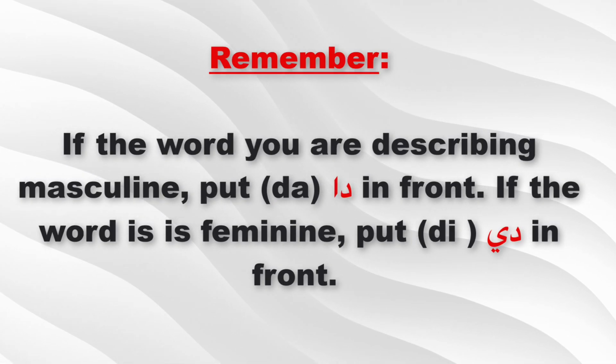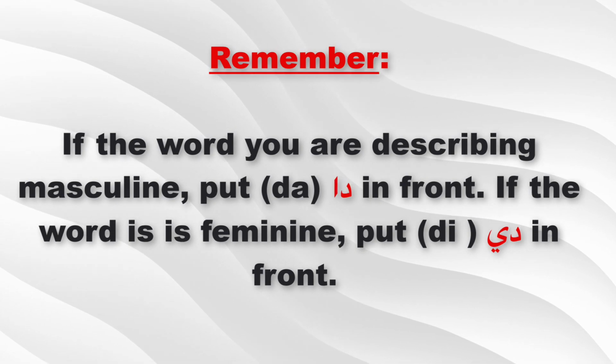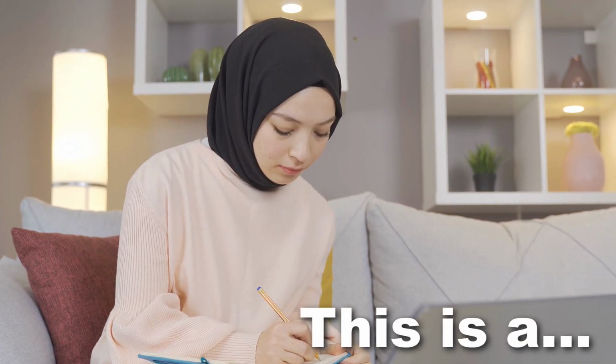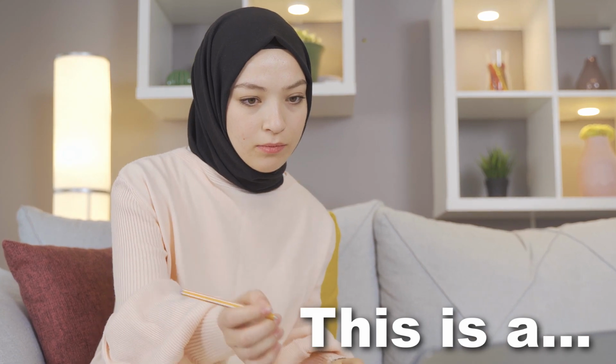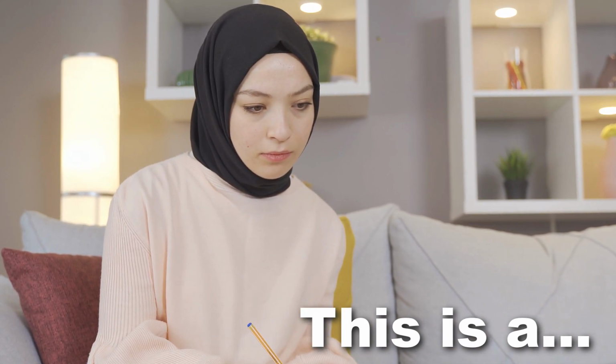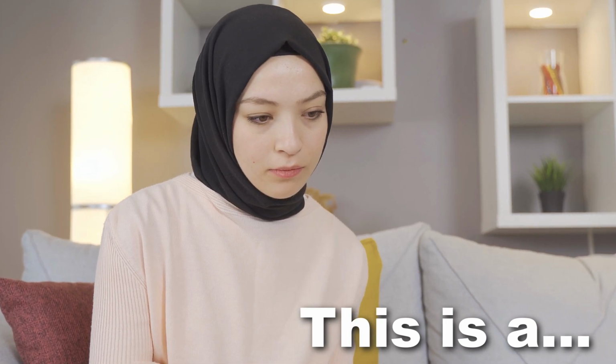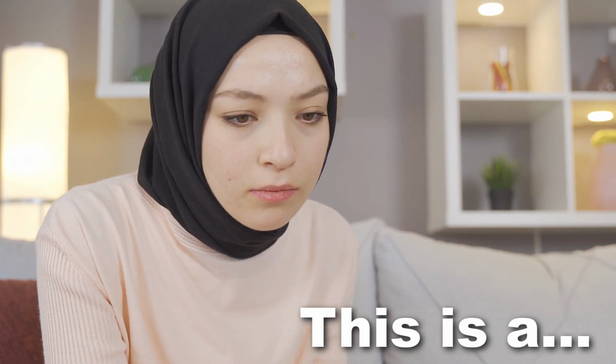So just remember, if you're describing something masculine, put da in front. If you're describing something feminine, put di in front. And your sentence will translate to "this is a" and then whatever word you chose. And remember, in English, "this is a" is 4 words, but in Arabic, the "is" and the "a" are implied. You don't need any extra words to create these sentences.